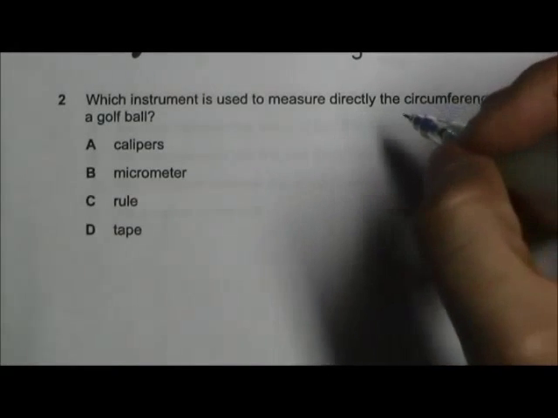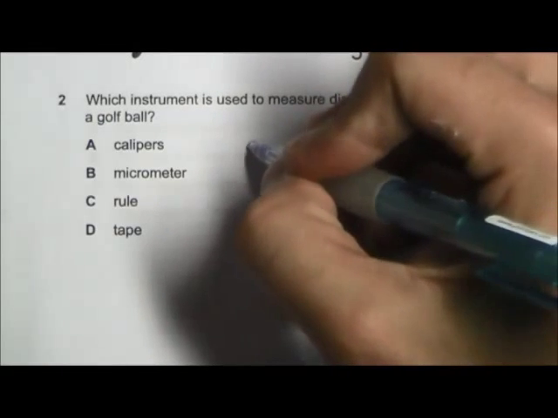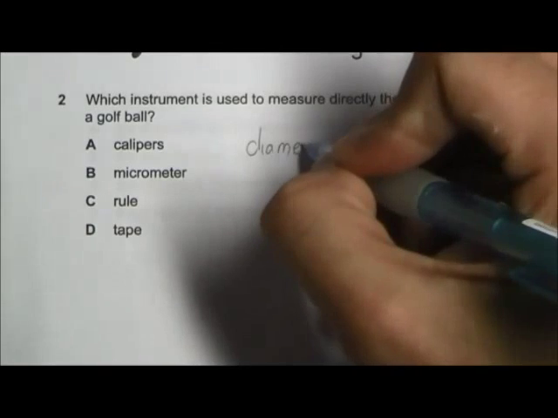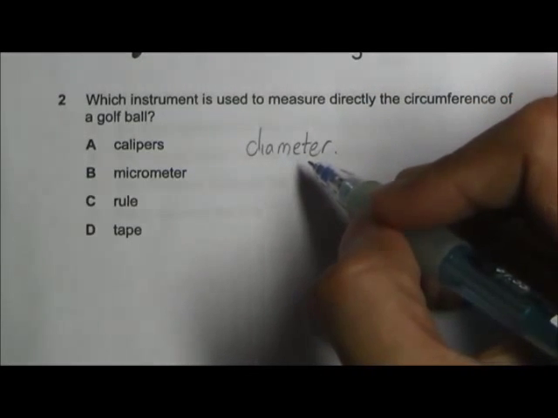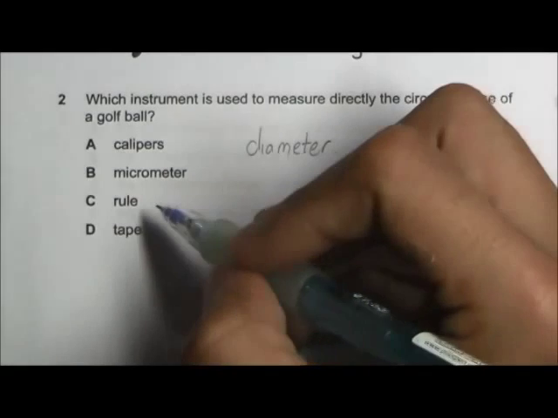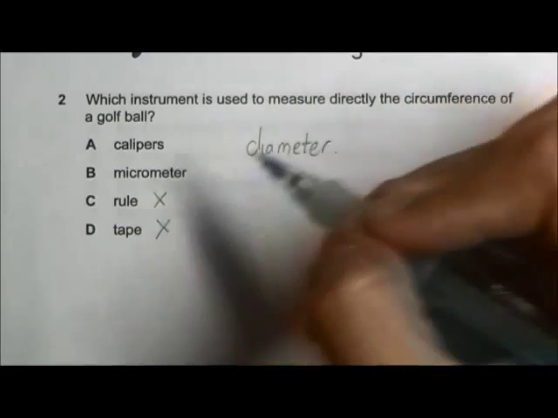Okay, to measure the circumference of a golf ball, we probably need to measure the diameter first. And to measure the diameter of the golf ball, we need a pair of jaws. So that rules out option C and D.